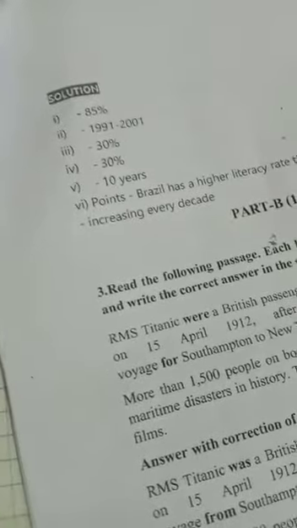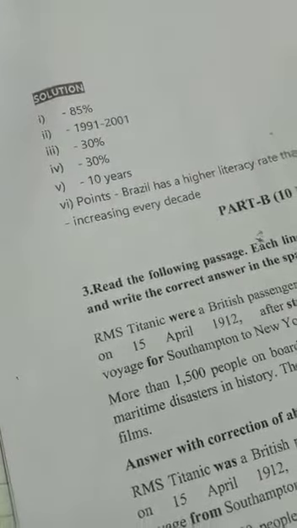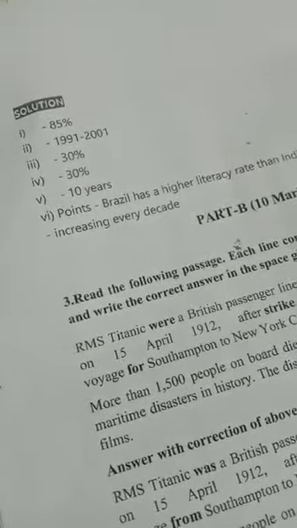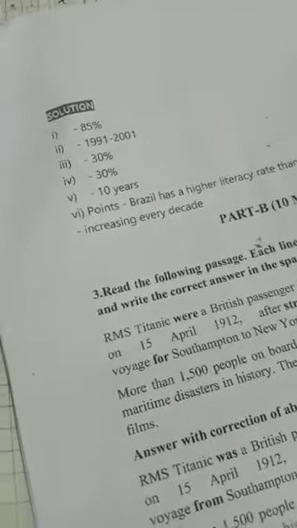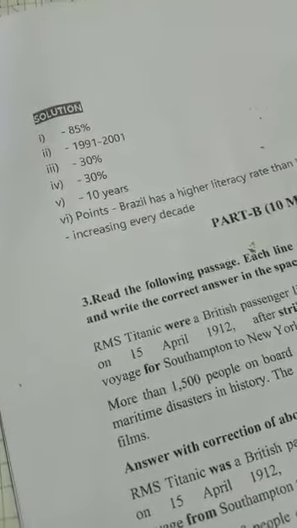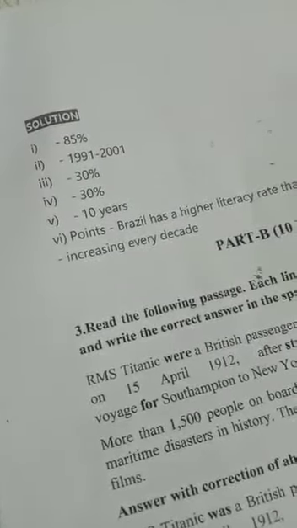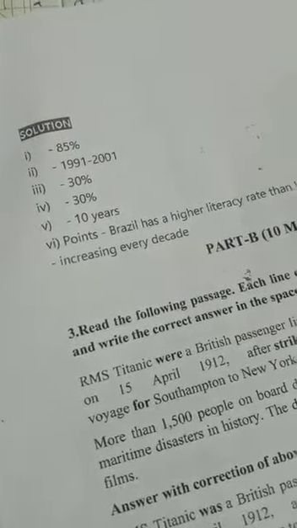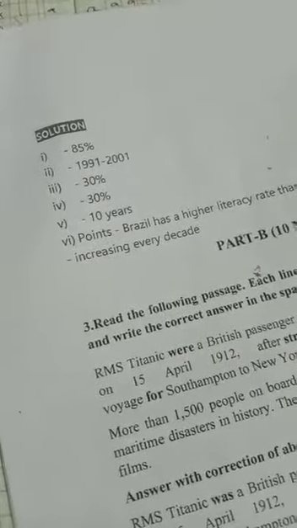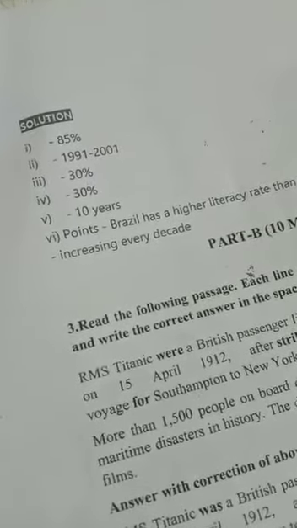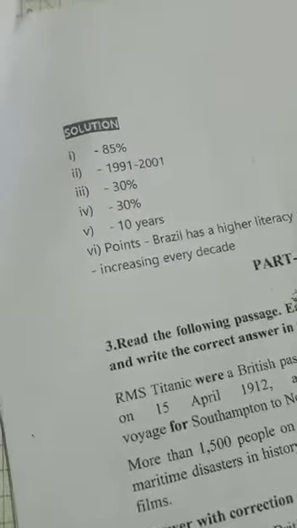The next question is, what interval is generally used in the graph? The graph interval is 10 years: 1981, 1991, 2001, 2011, and the last one is 2016. So this is the general interval for the literacy rate graph measurement. This is the answer for that.